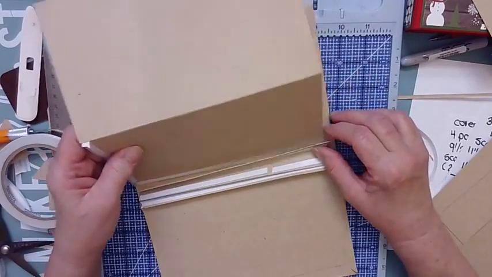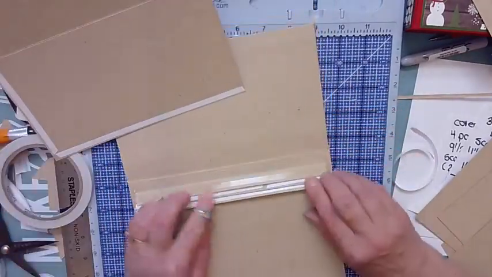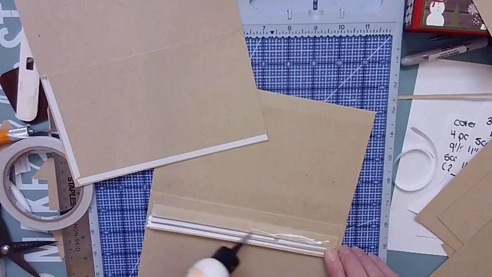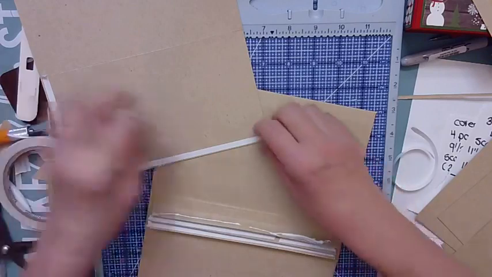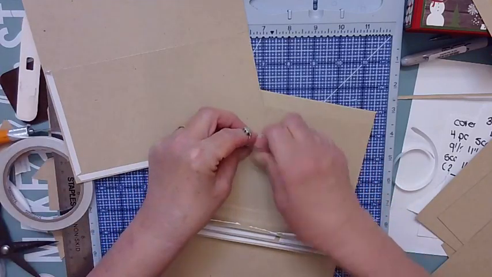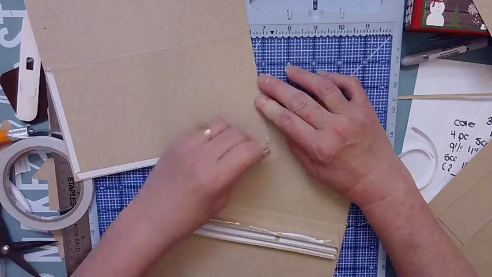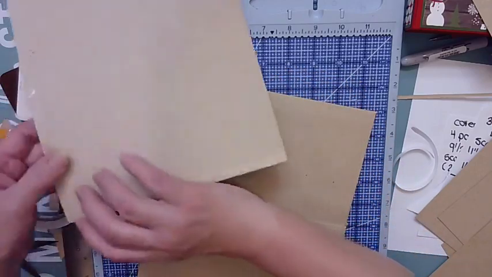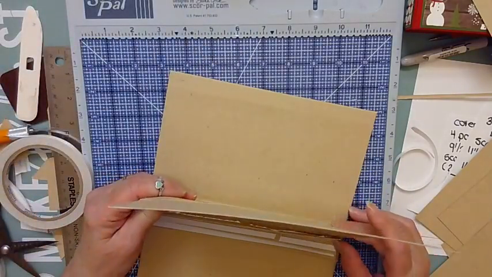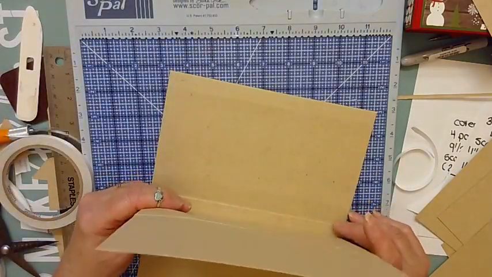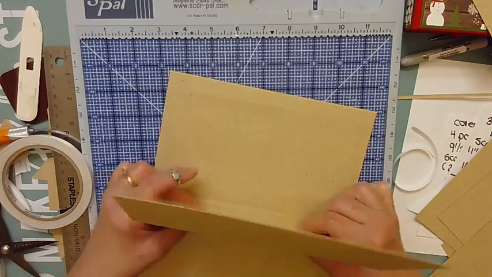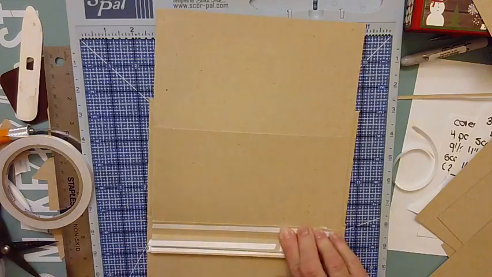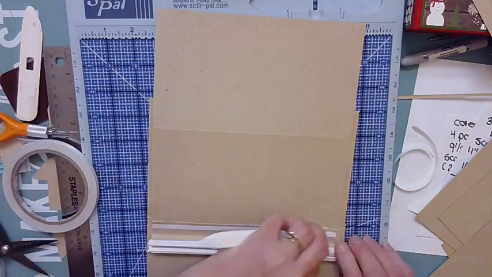So I think I'm going to stick this one side down first, and then we will measure it, make sure it's in place the way we want, and then we will stick the other side down. So line it up. Perfect. Like that. Give it a good push down. That bone folder. Let that glue work.